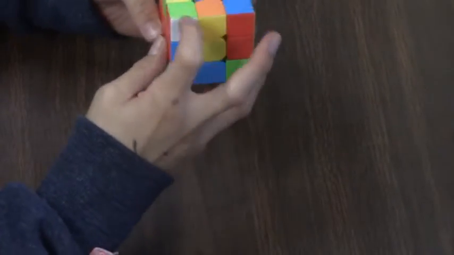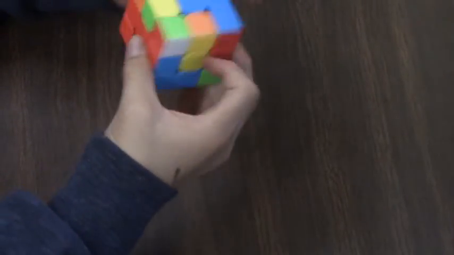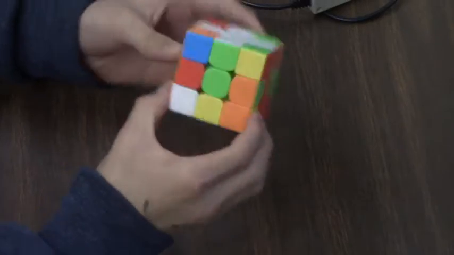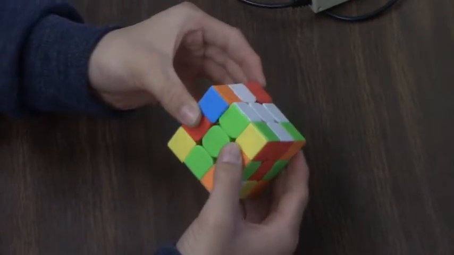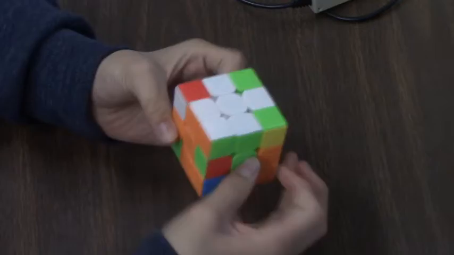So next you want to put these corners into the correct place. So here's one. So you put it in the white, orange, and green spot. Like that. And then do it for the rest.